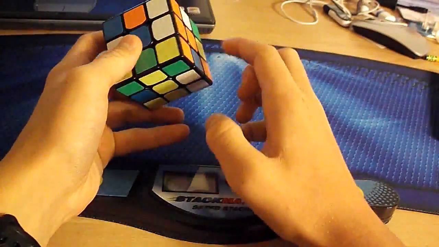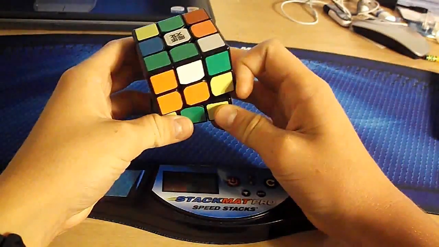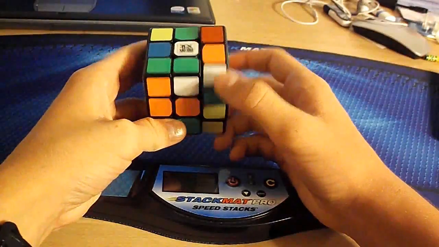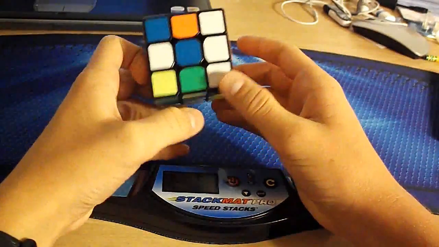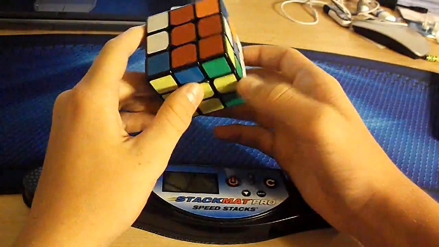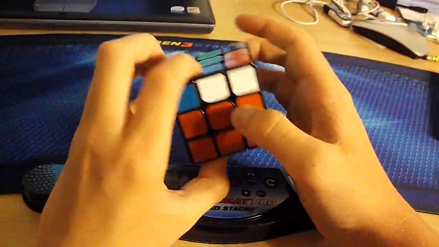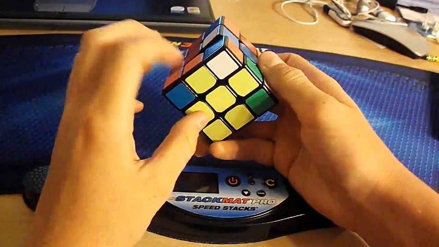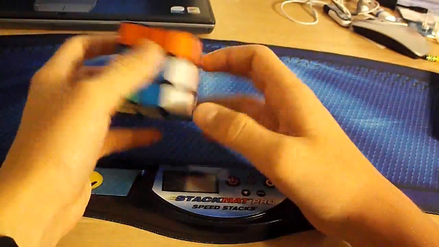because then I can just do a D2 to flip them all. So what I'll do is a lowercase u, an R prime, and then a lowercase u prime. And then I see that this one can go here, because we're just going to do a D2. So I can just insert that to the bottom, and then do a D2, and then it matches them all up.